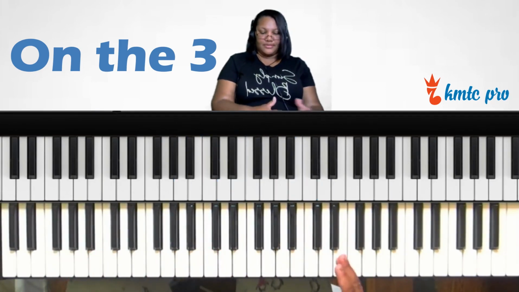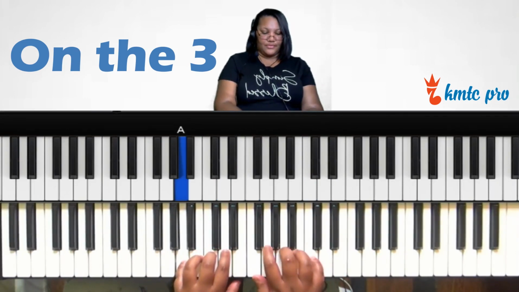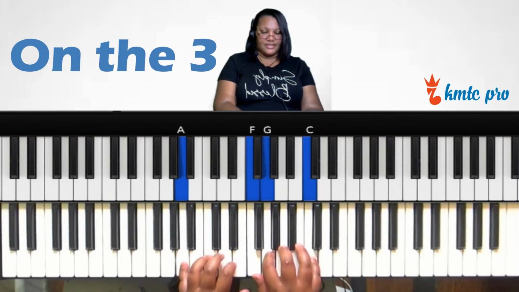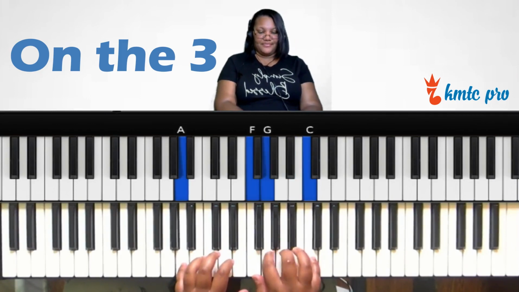But there's some other rules on the 3 that you should know about. One of those being that anything that you do on the 1, technically speaking, you can do on the 3. So the 3 is A, right? So I could play the 1 chord over that, which is F, right? I can play it as a major. I can play it as a sus2. Technically speaking, I can play it as a sus4 also.